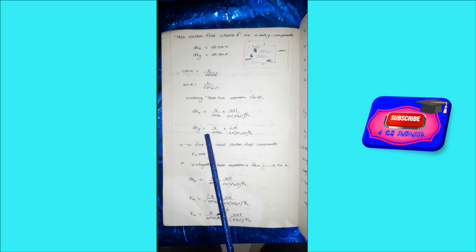Here dEy is equal to q by 4 pi epsilon naught into 1 by r square, where r square means x square plus l square. So dEy is equal to q by 4 pi epsilon naught into l dl by 2a into x square plus l square whole power 3 by 2. To find the total electric field components Ex and Ey, dEx is equal to q by 4 pi epsilon naught into x dl by 2a into x square plus l square whole power 3 by 2.